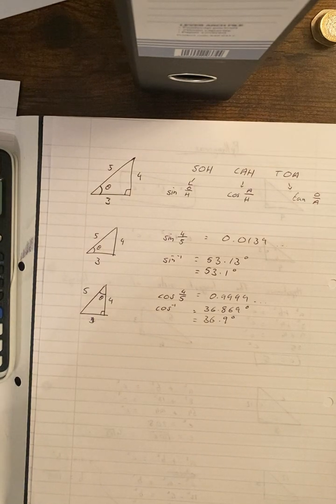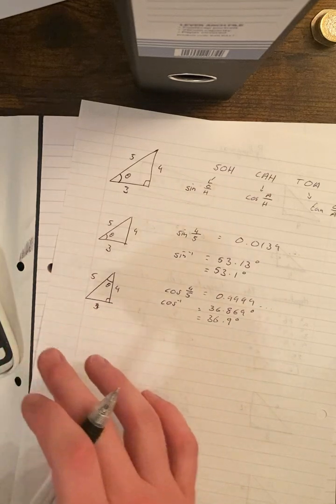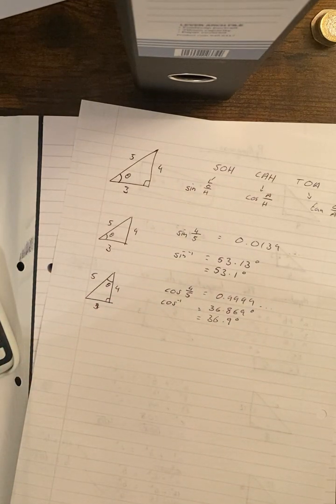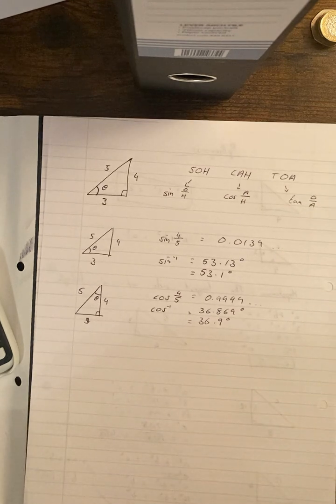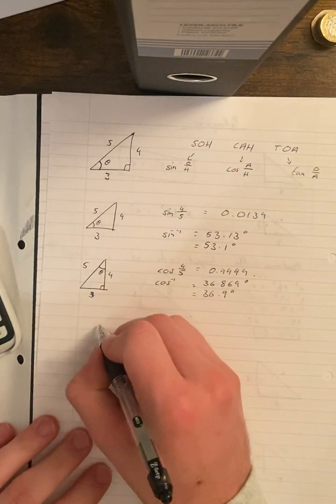Nice and easy. So if I have a question that's asking me to find a length when I'm given an angle and a length, let's try this.